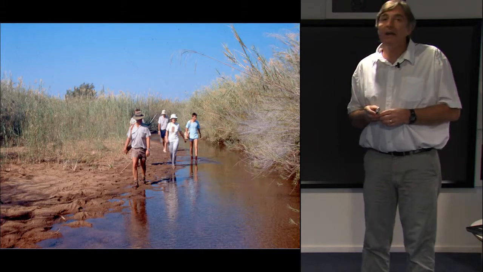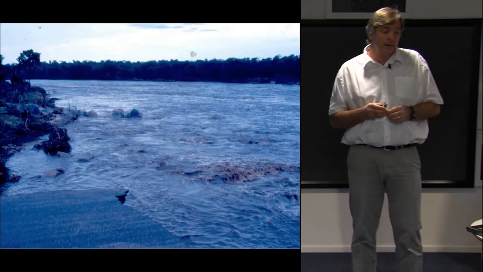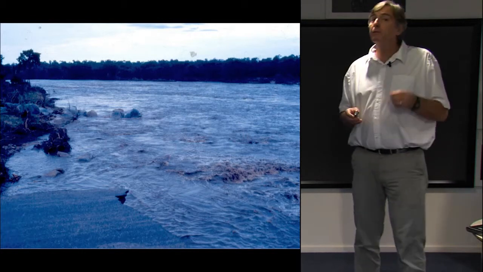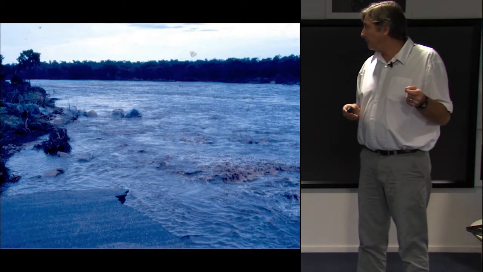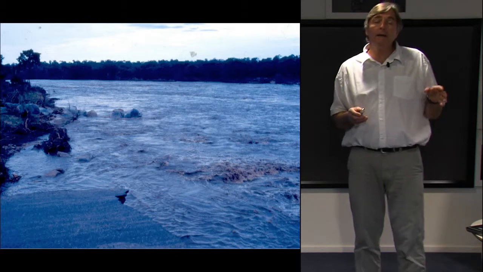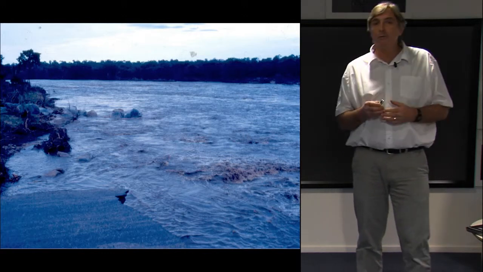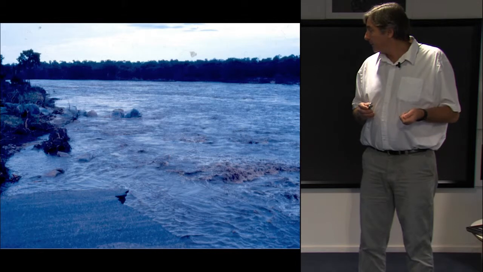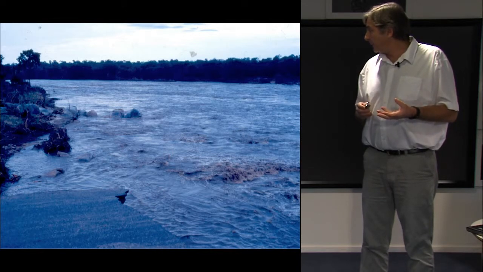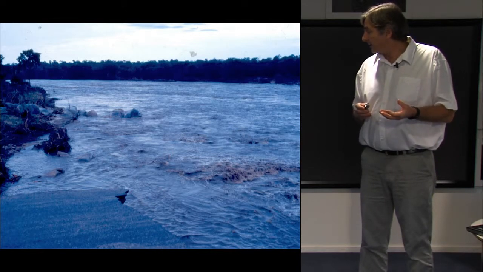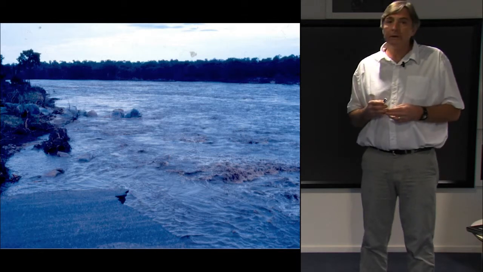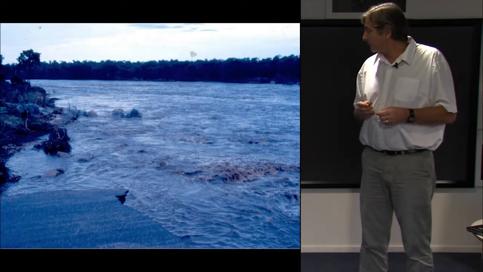Then what happened in February of the year 2000 was that a very large flood came down the Sabi River, peaking at probably about 7,000 cubic meters per second. This is a picture of the flood as it receded. You can see in the bottom corner of the slide the remains of one of the road bridges.